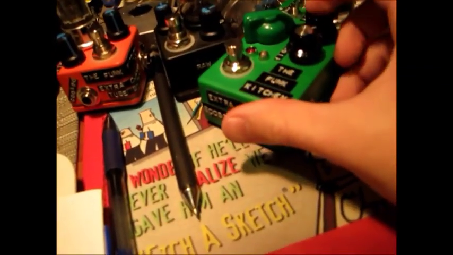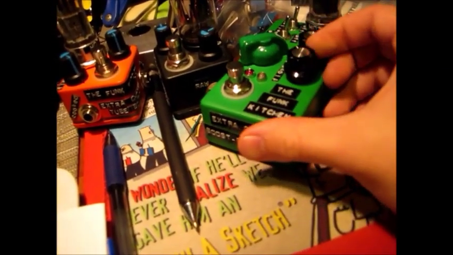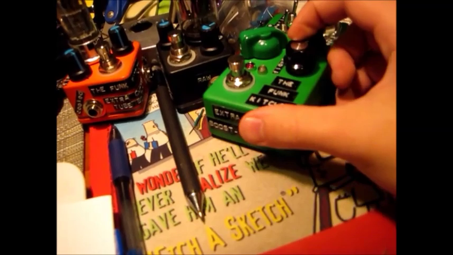I found that a pentode has more gain, it's brighter, and it sounds more jangly, whereas a triode is a bit darker, more mellow, and smooth. And then you can get somewhere in between with this knob, which is why it's my favorite knob.